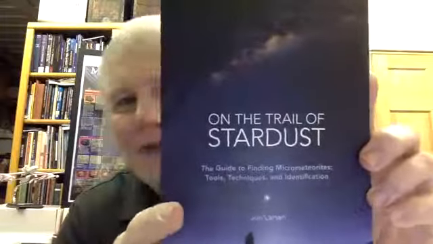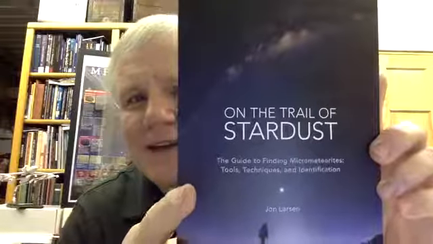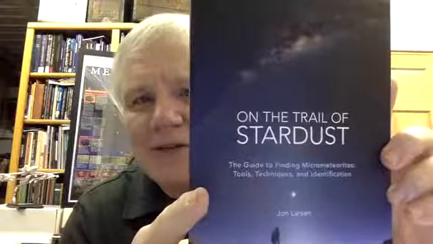He had always been curious about things, and he started searching for something that's been very difficult up until now to even quantify, and that's stardust. His name's John Larsen. He's a Norwegian. This is his book, On the Trail of Stardust, the guide to finding micrometeorites, the tools, techniques, and identification, because many of these can be broken down.